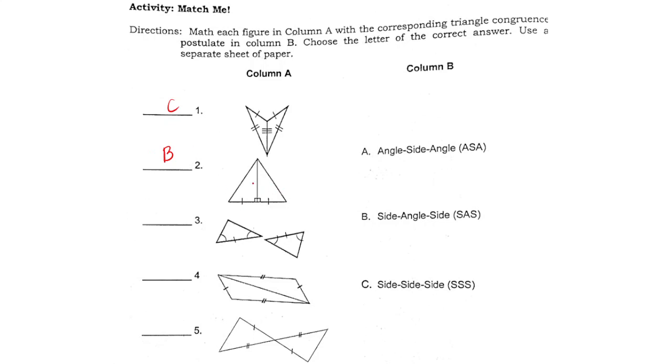The second side is located here. This is common side or reflexive property. That is congruent. Next, number 3. Yes, Caitlin. Okay, that is angle side angle. What about number 4? Let's call Irene.